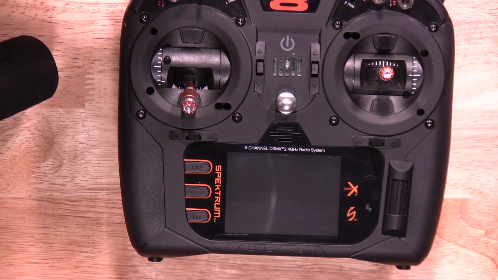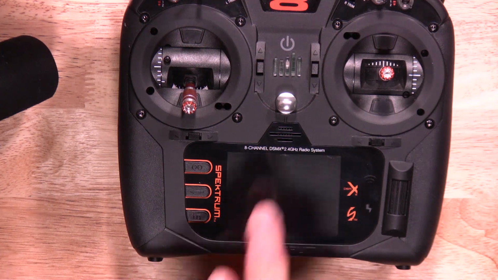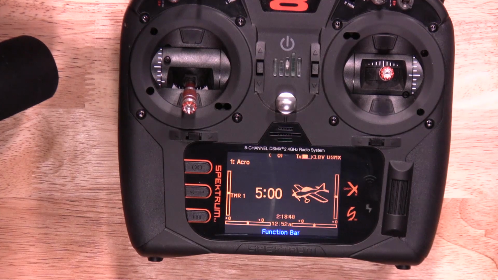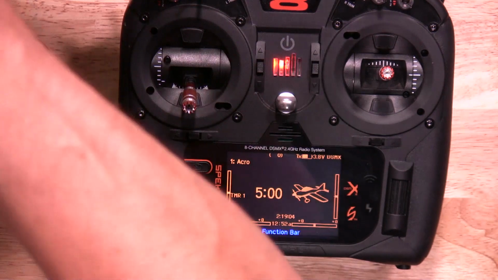First thing we're going to do, we're going to bind the receiver to the transmitter. To do so, we'll power on the transmitter. Again, you want to make sure what model you're on and make sure you're on an airplane. We're going to do Model 1, Acro. Now you go and power on the actual airplane itself. And again, make sure the prop is off the airplane. It's a good safety measure to have. So go ahead and power on the airplane.